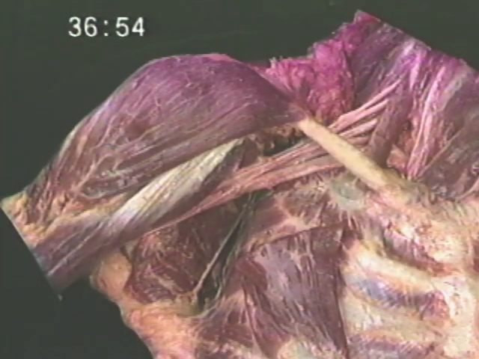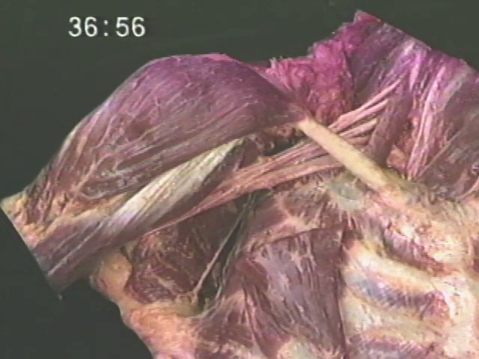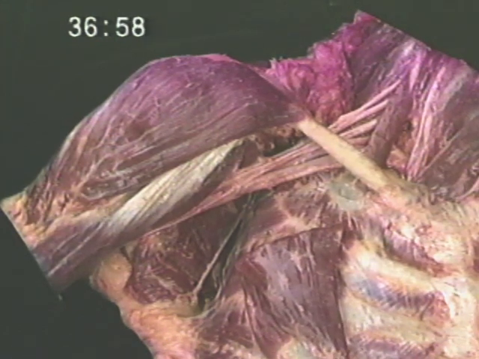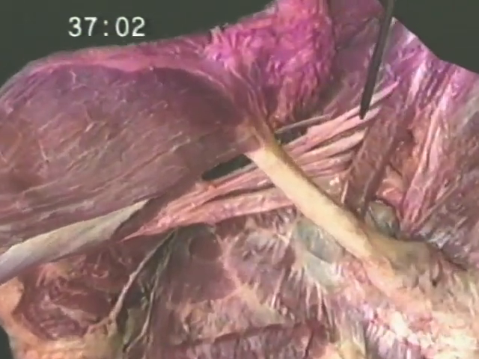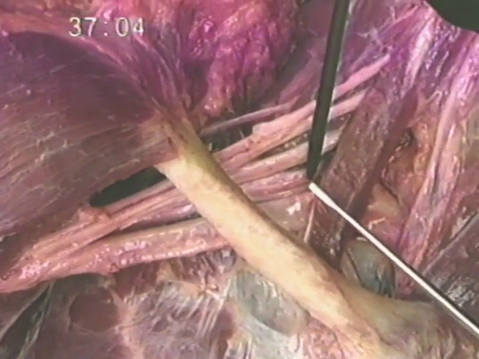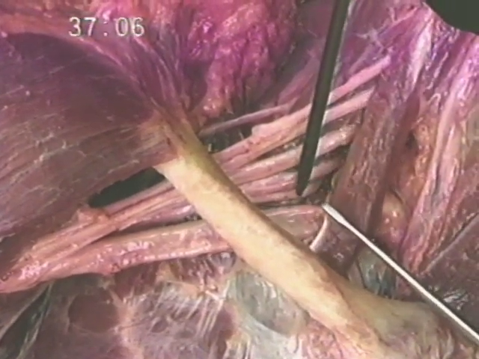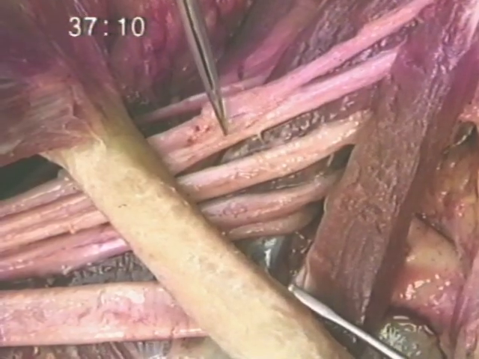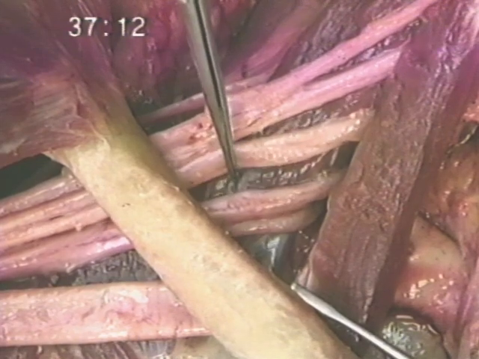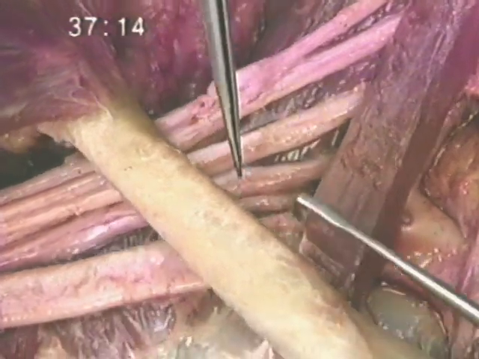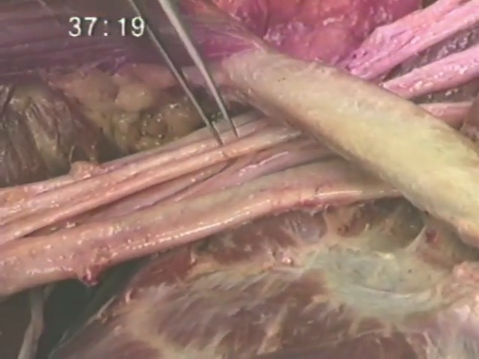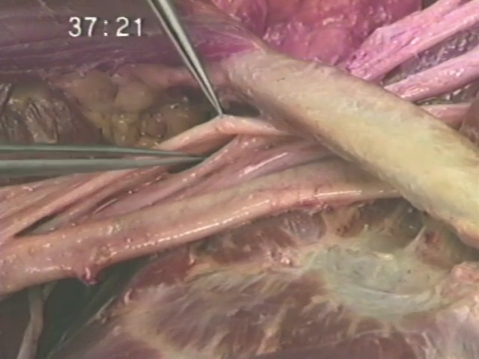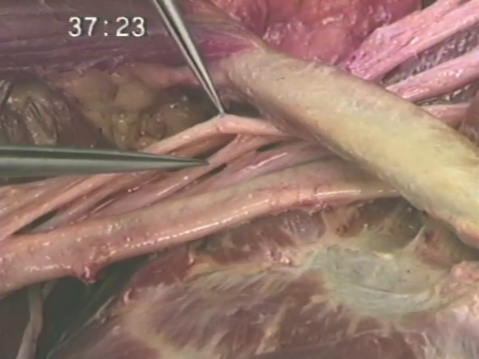Lastly, nerves, starting with the main components of the brachial plexus, the roots of the brachial plexus, C5, C6, C7, C8, and T1. The three trunks, upper, middle, and lower. Each trunk splitting into divisions, an anterior and a posterior.